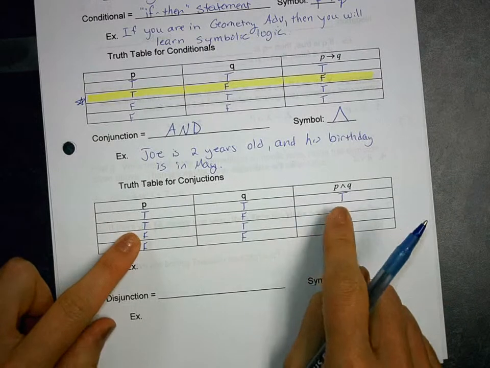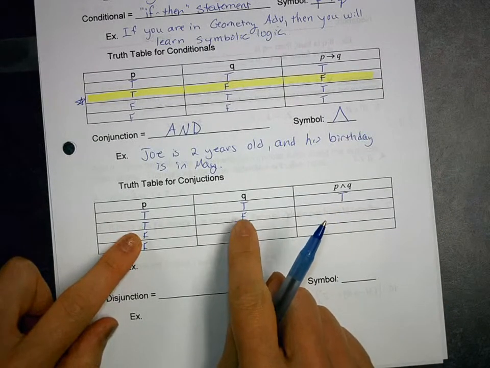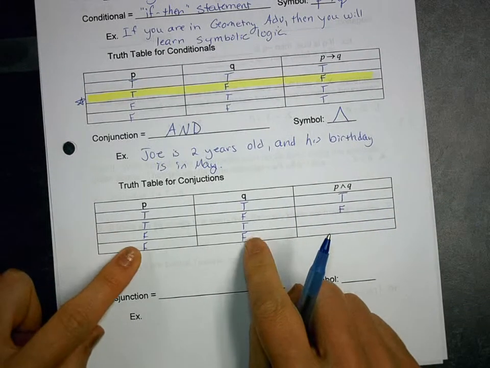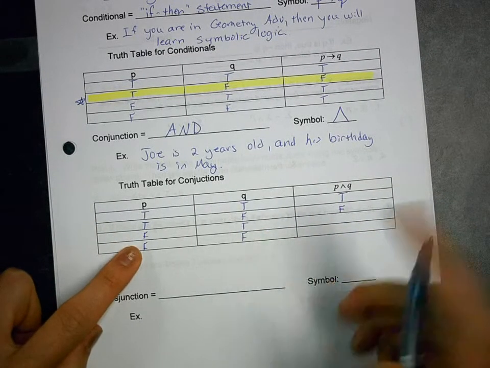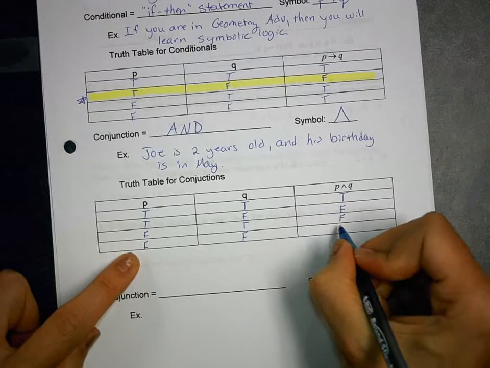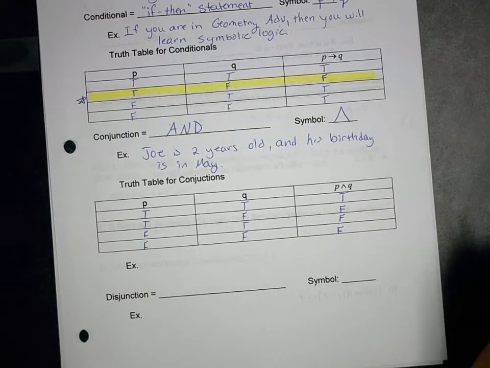If I have a true and a false statement, remember they're inseparable. So one false statement outweighs everything, so it's going to be false. If I have false and true, the false statement wins out. It's false. And if I have a false and false, obviously there is no truth in my statement in this case because of the word and. So therefore, it's also false.